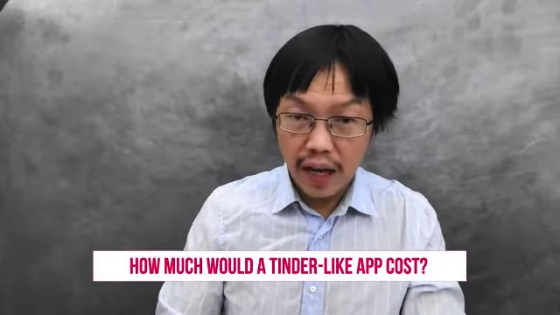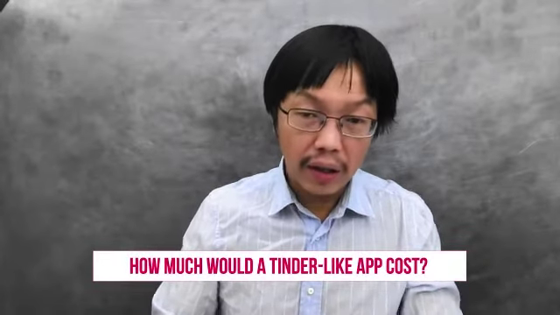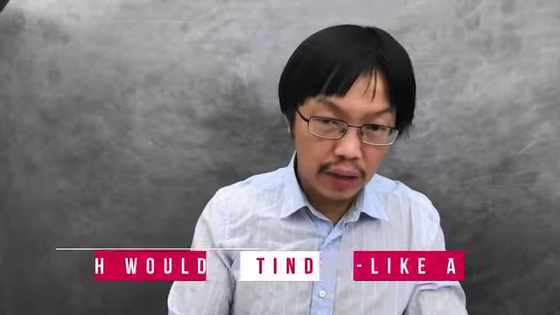The cost of an app actually can vary greatly, and that's another reason why sometimes when you ask for a quote, it could vary a lot. It could vary depending on the approach that you take to build the app. It could vary depending on how much you want to build right from the get-go.